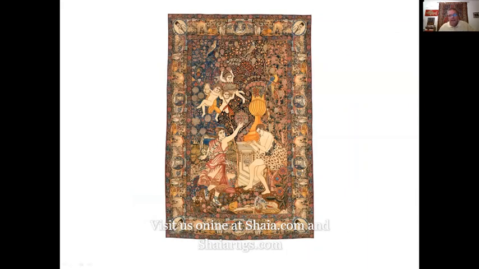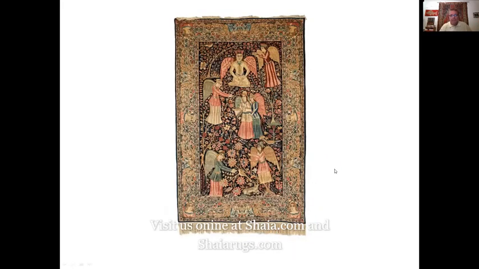Here's another thing they like to do. So there's the Shahs in the border. You see here and here and here and here. But another thing they loved to do was garden scenes and scenes with angels and things like this, beautiful romantic things. Remember, this was the Romantic era. This was the Renaissance. And so this is what they portrayed in their rugs at the time.